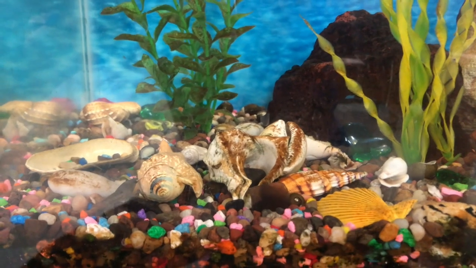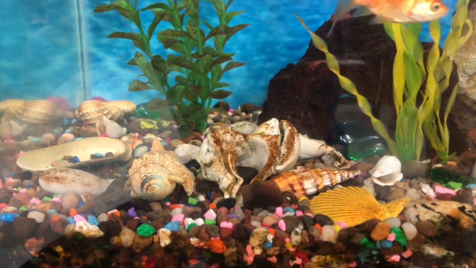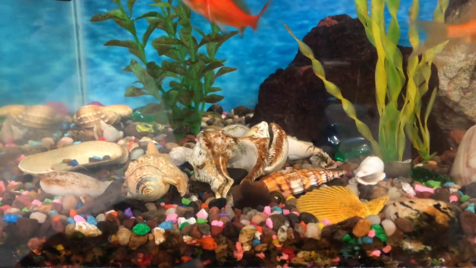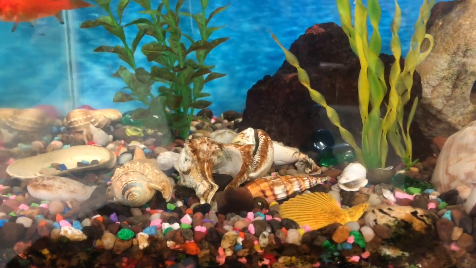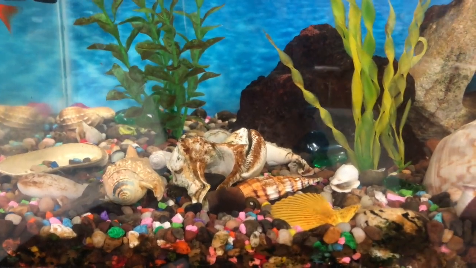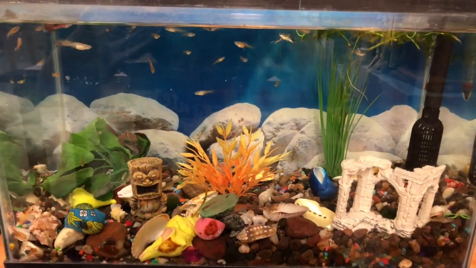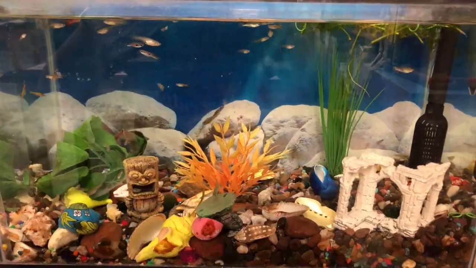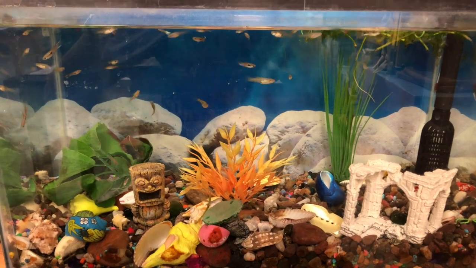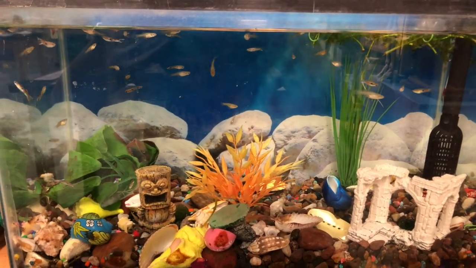One of the things that crayfish do, which is really great, is that they are bottom feeders. They will eat all of the leftover food that sinks to the bottom of the fish tank. I have a second aquarium in the science lab, and this is a different type of fish.